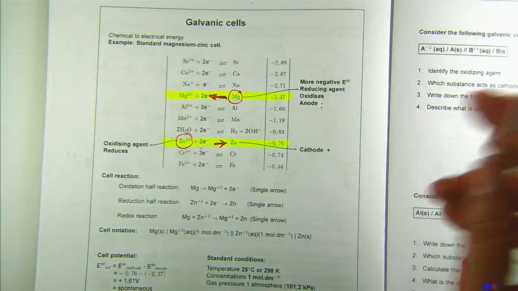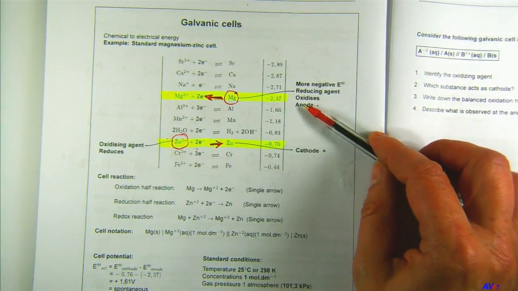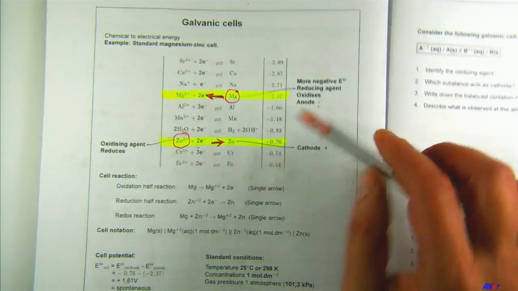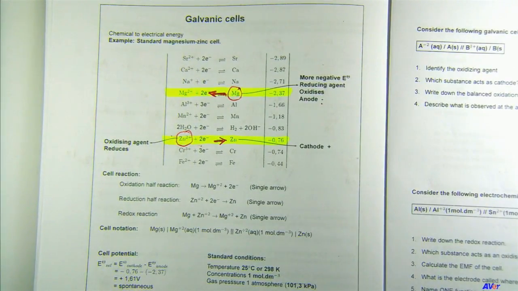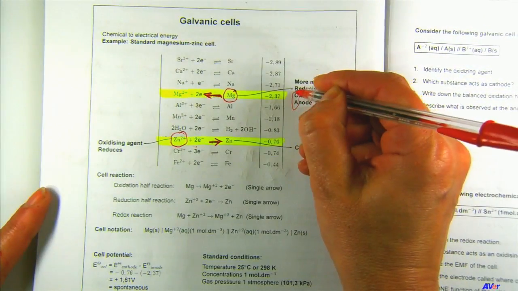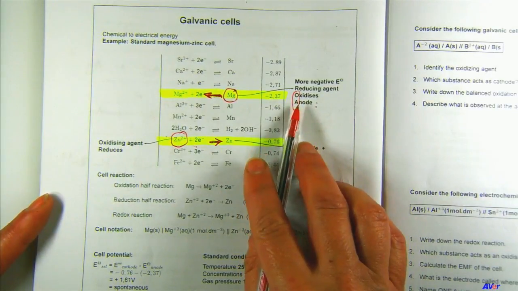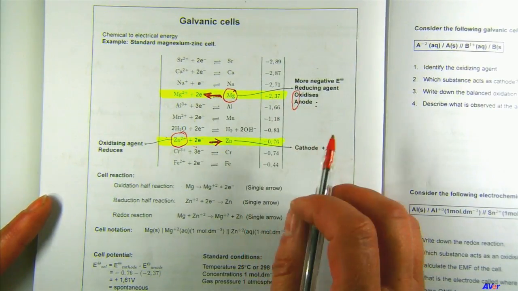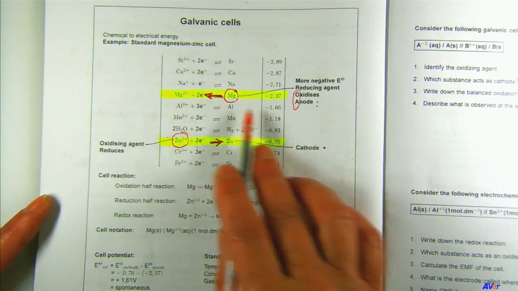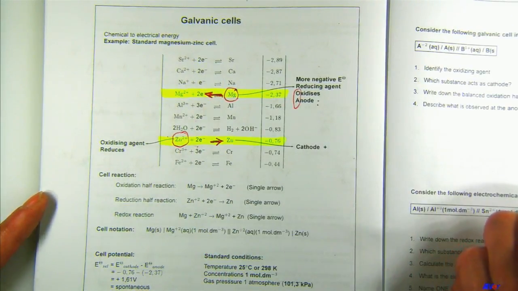But one more thing. What is an anode? Anode is the word that we use for the electrode, the piece of metal where oxidation happens. Now remember, the vowels go together, right? You have oxidation always happen at the anode. So if they ask me what is the anode, it's going to be the magnesium. That's the metal where things are happening. Right.